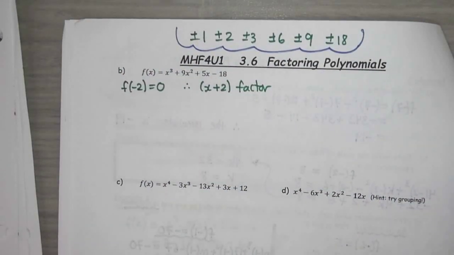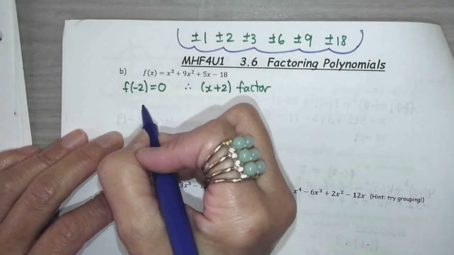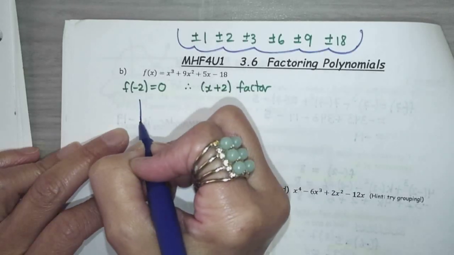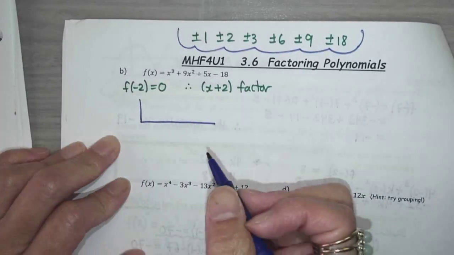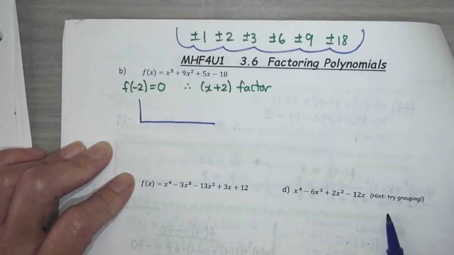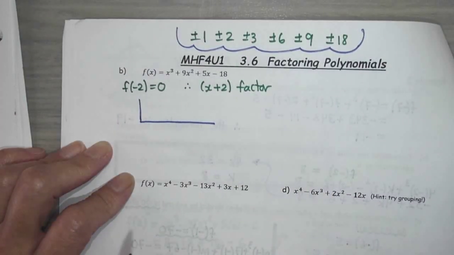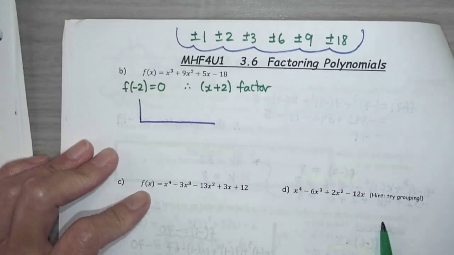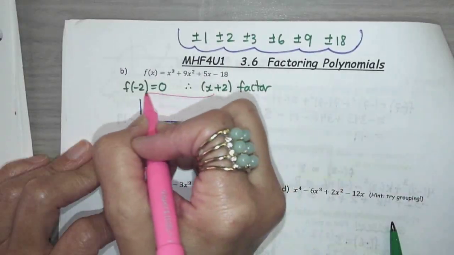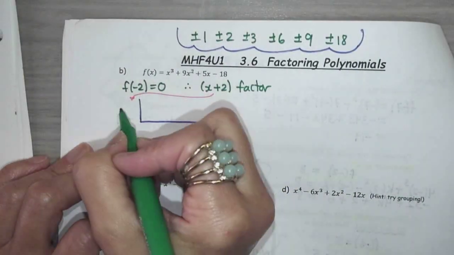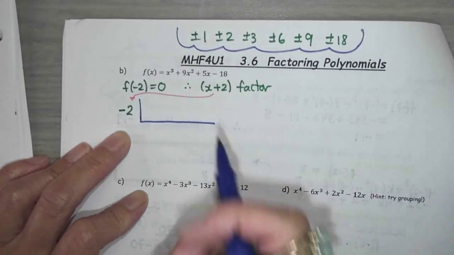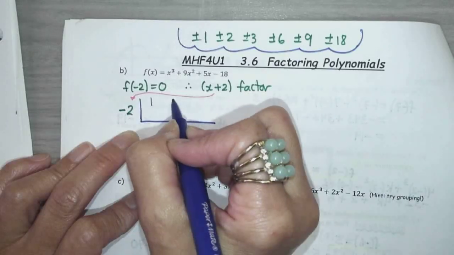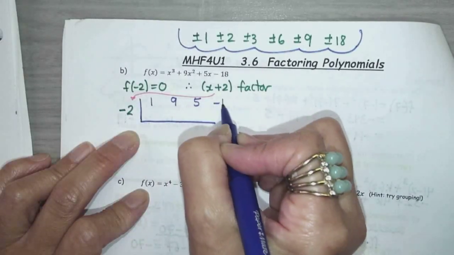Then you can use synthetic division, or you can look for multiples of the 18. Now, what I would recommend, though, is try synthetic to see what you get left over, because look what happens with this one. So this is why I was showing you this one, because, yep, you can use this method, but when you drag this one here, the number that goes there is -2. And we're going to go power of 3, power of 2, power of 1, nothing. So it's 1, 9, 5, -18.